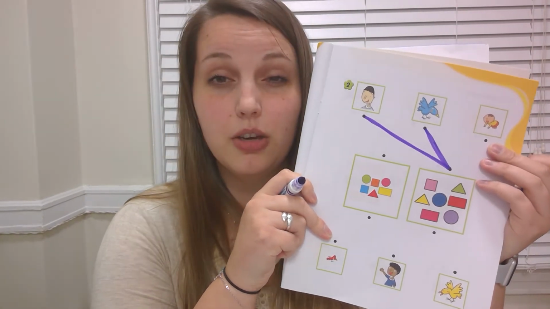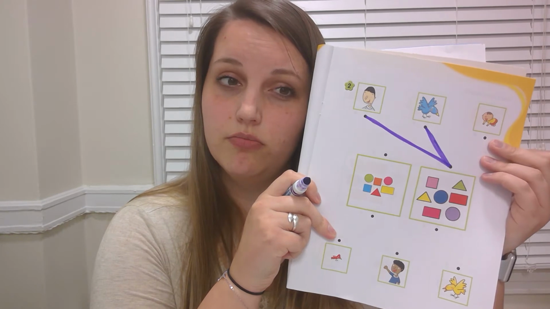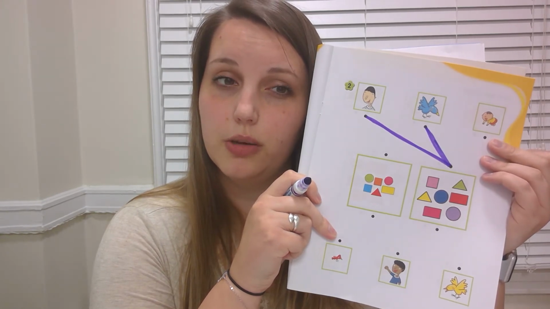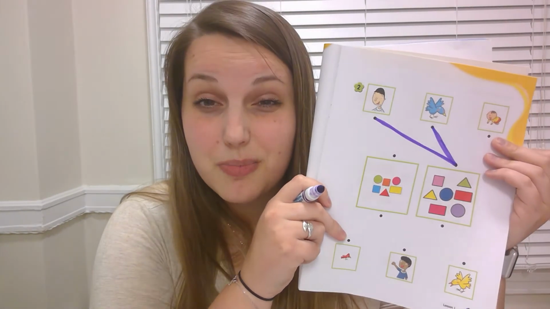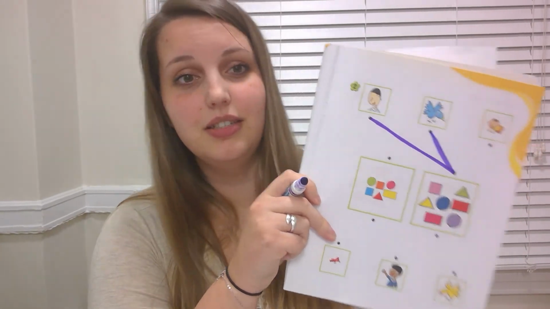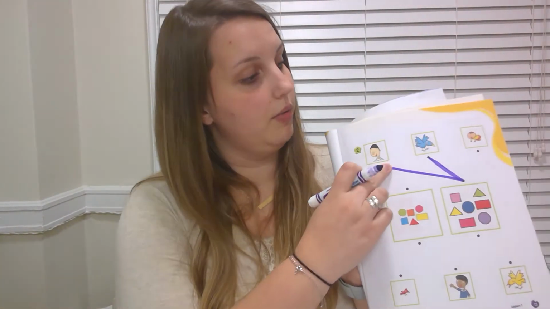Let's look at this one. Is this a bigger human or a smaller human? Right, it's a smaller human because it's a baby. It's a lot smaller. We can see this one is smaller. The baby is smaller than the adult, and the adult is bigger than the baby. So we need to get out our green.